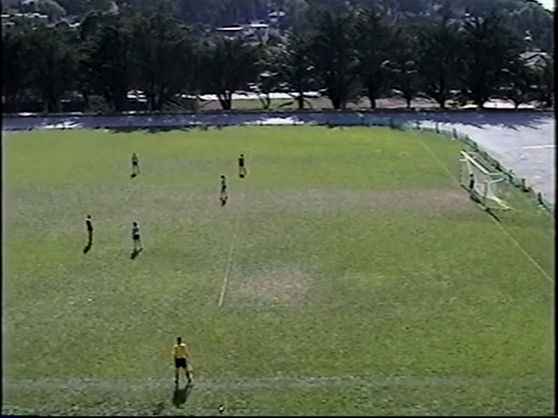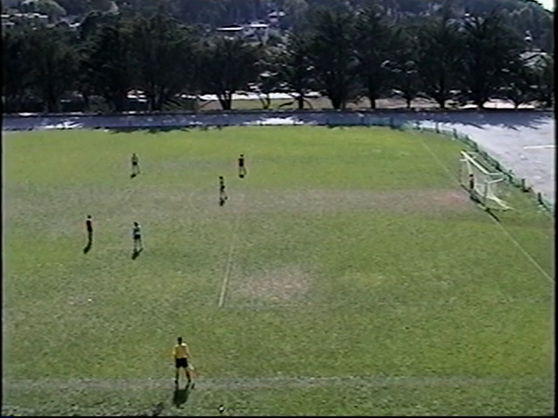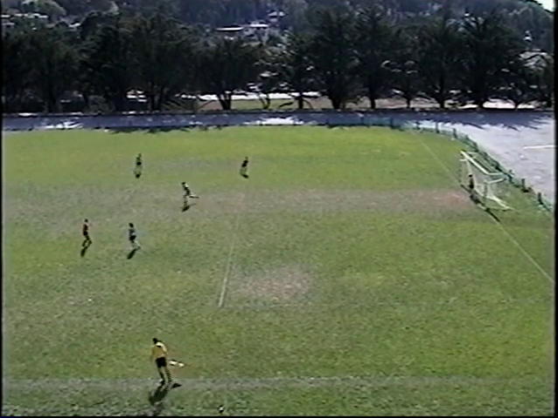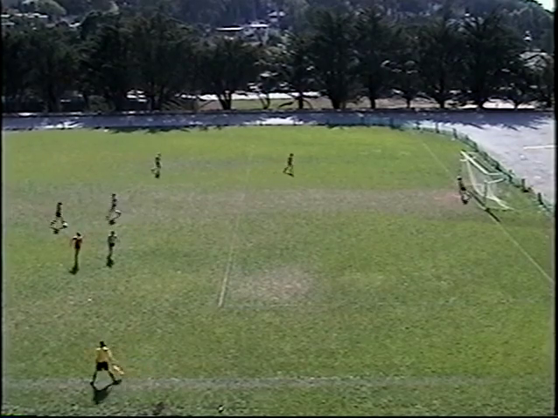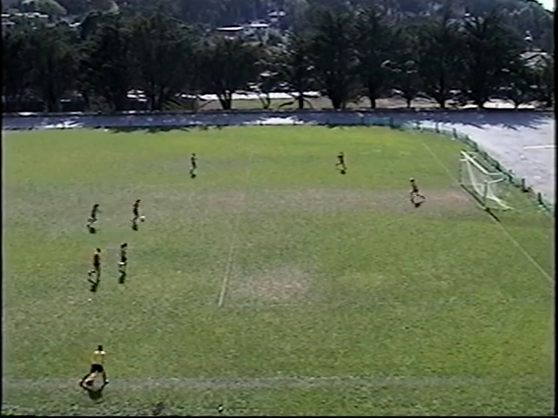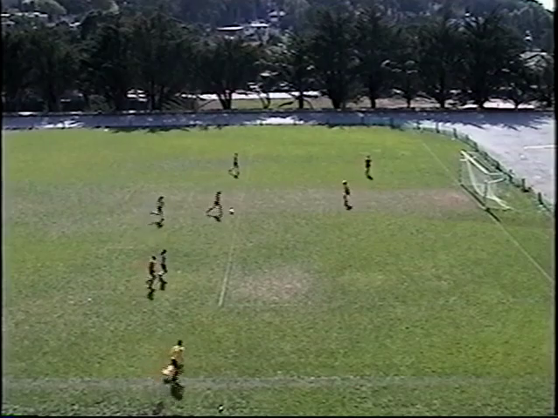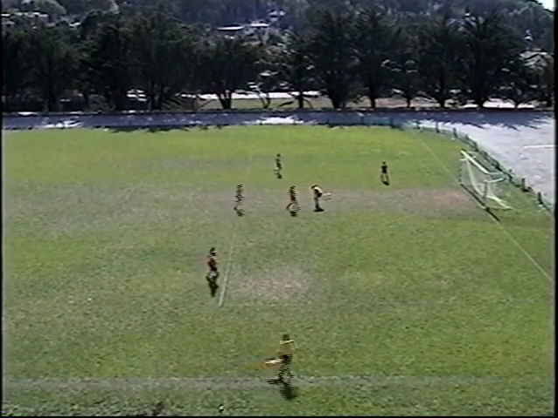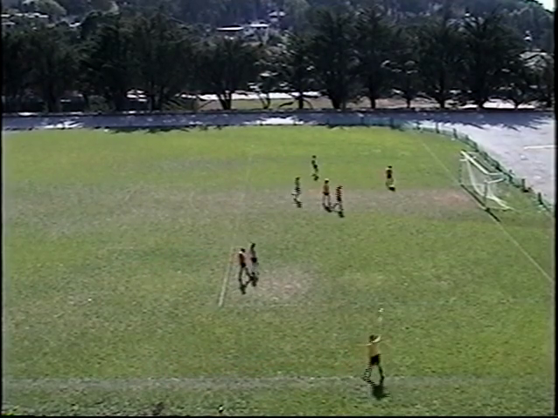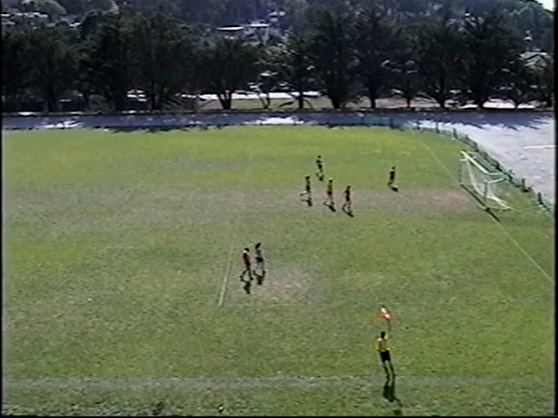Let's look at another situation where the lead attacker is in offside position. Here, the attacker brings the ball upfield and passes the defender. The goalkeeper comes out to challenge, and the attacker passes the ball to a teammate in offside position. The assistant referee signals an offside infraction.